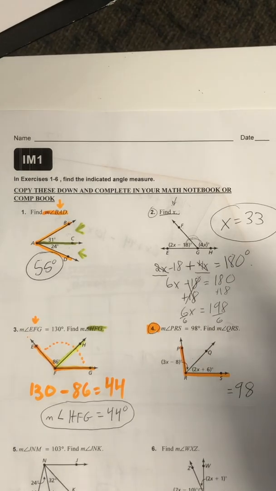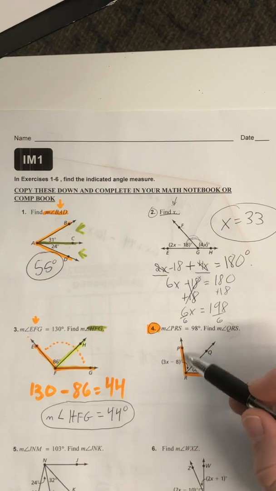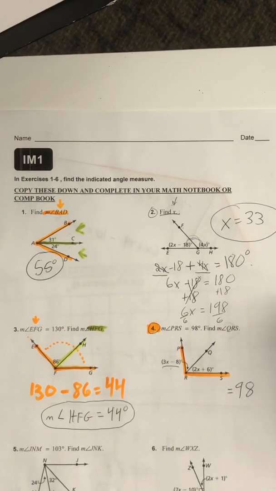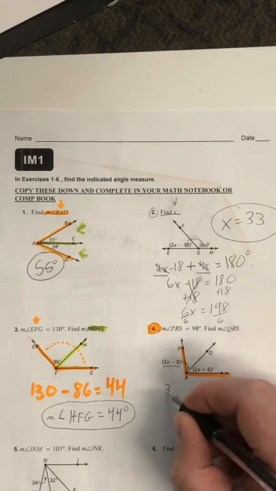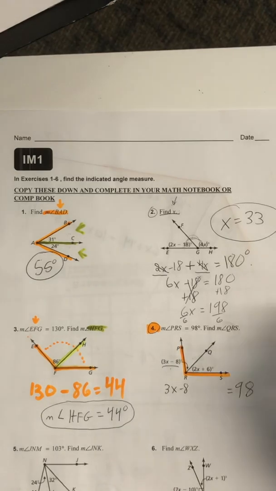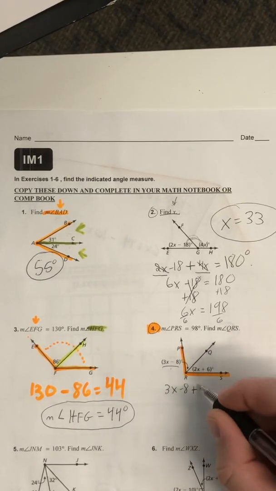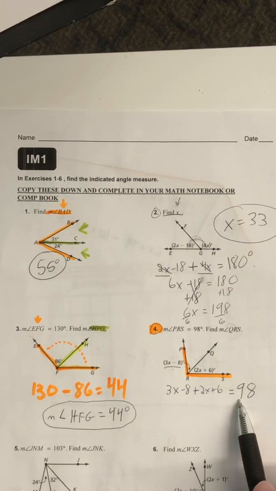And this is the hardest part sometimes for students to wrap their brains around, is that I don't have a number, I have an expression. That's not a number. 3x minus 8, that's technically a polynomial. Well, you guys will learn that in integrated math too. But it's an expression that we still use because that's technically right now the measure of one of the smaller angles. So 3x minus 8 plus, because we're adding it together to the other smaller angle, 2x plus 6 equals 98.